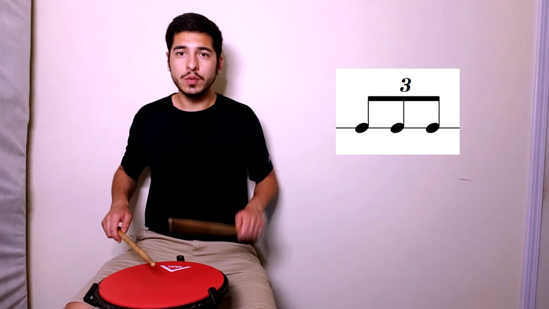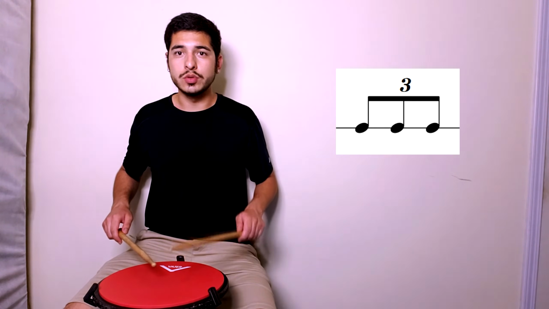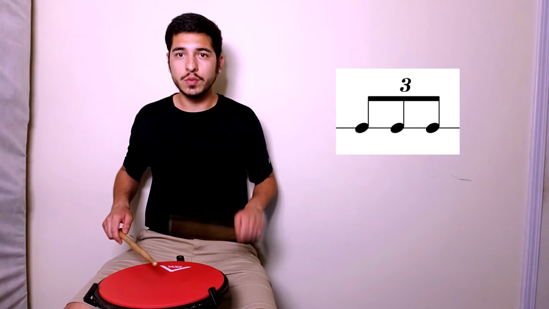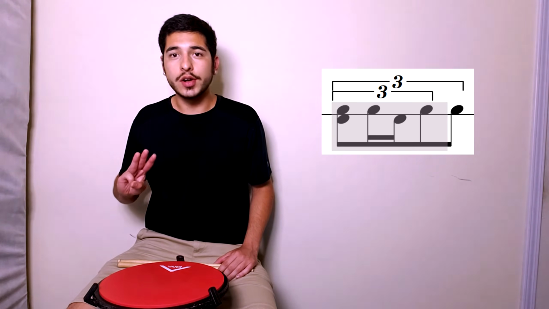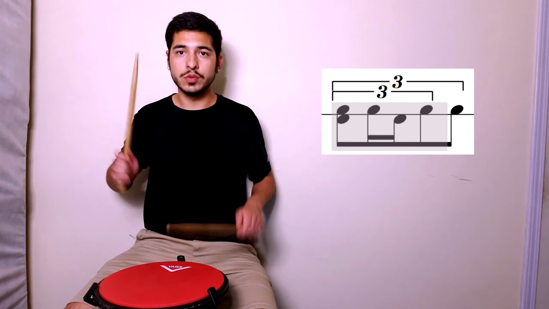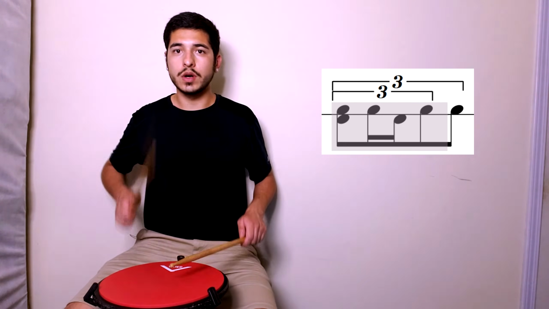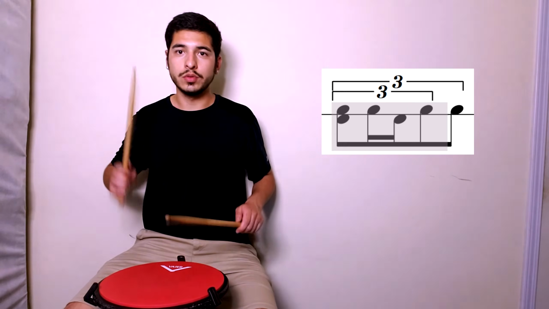1, 2, 3, 1, 2, 3. Now in the space of the first 2 partials, we're going to play 3 notes on our right hand. 1, 2, 3, 1, 2, 3, 1.